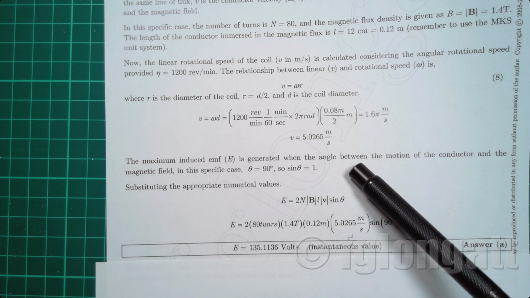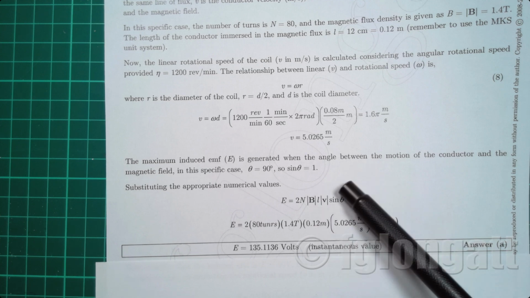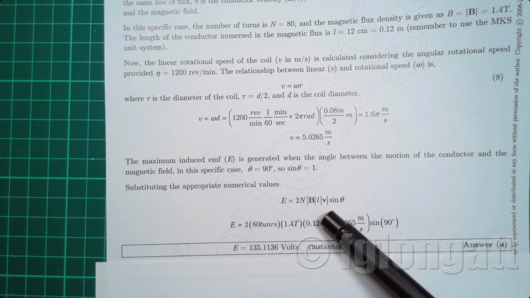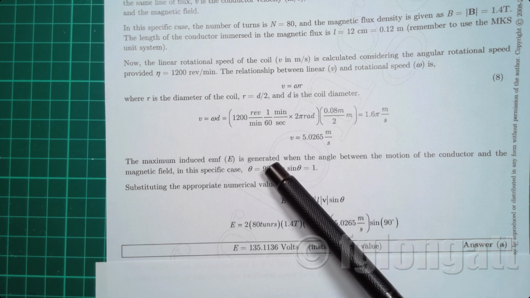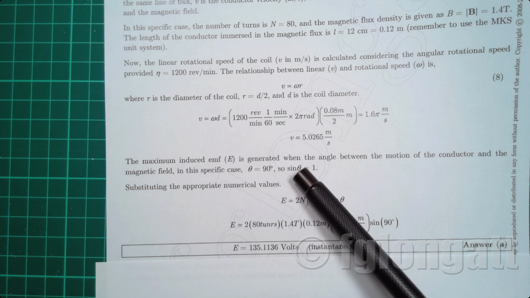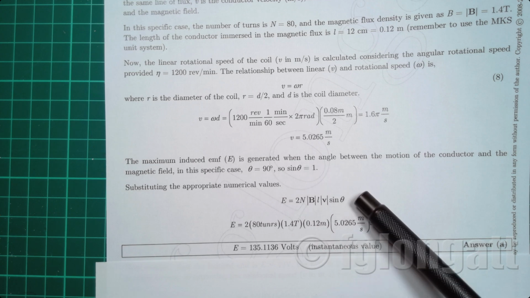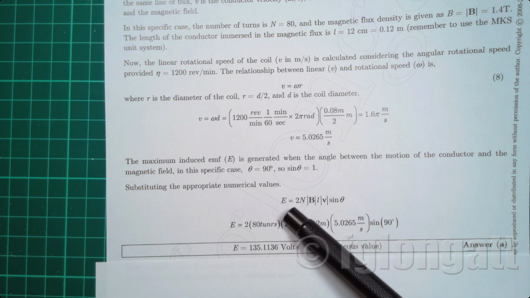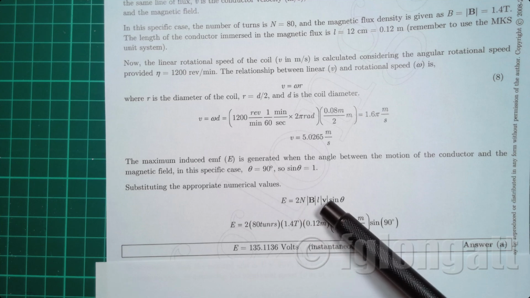In equation 7, there is a term on the right-hand side, the sine of this angle theta. If the angle between the motion and the magnetic field is 90 degrees, the sine of theta is equal to 1. So we obtain the equation 2NBLv.